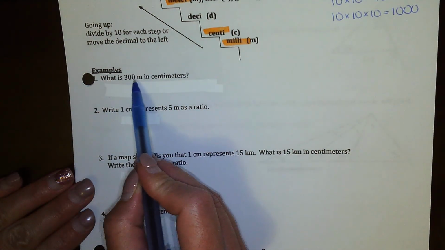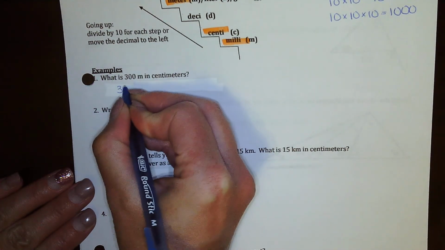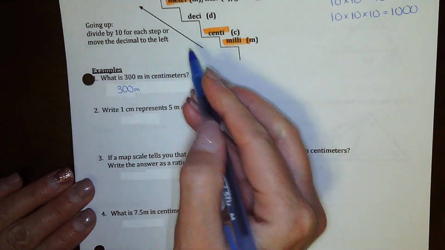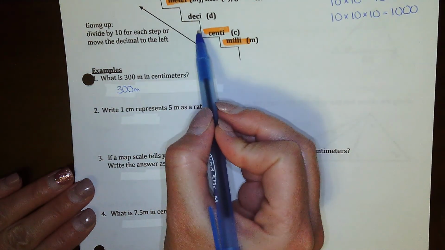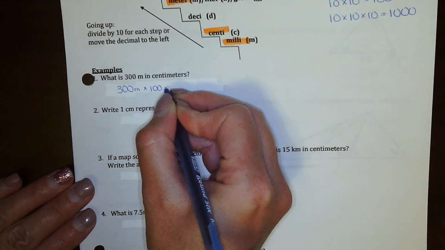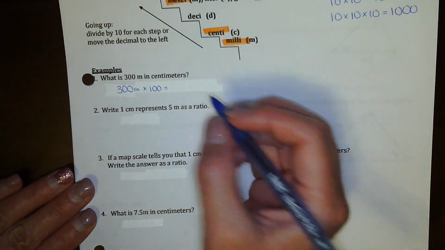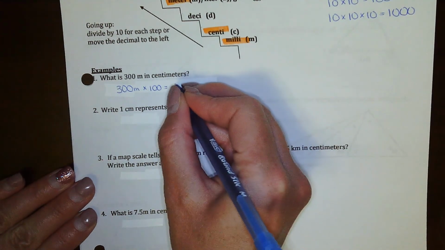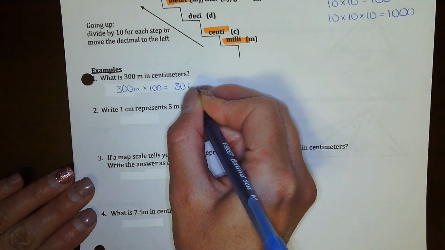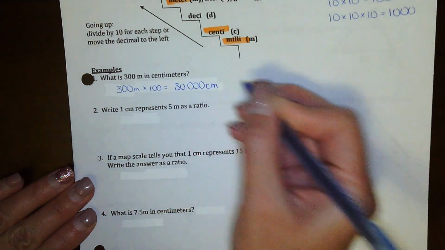We've got meters, and now I'm going down 2 steps, so 100. So what I'm going to do is just multiply it by 100, or 10 times 10, whatever you prefer. And I'm going to get 30,000 centimeters.